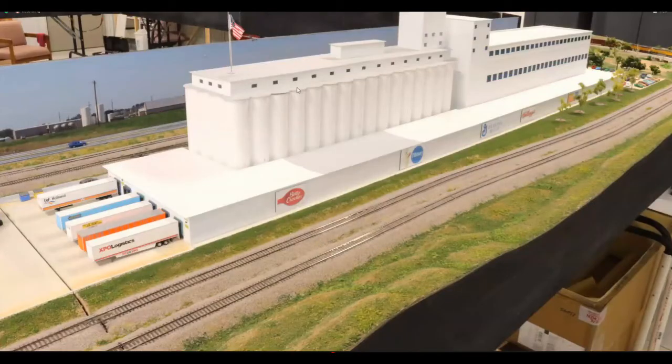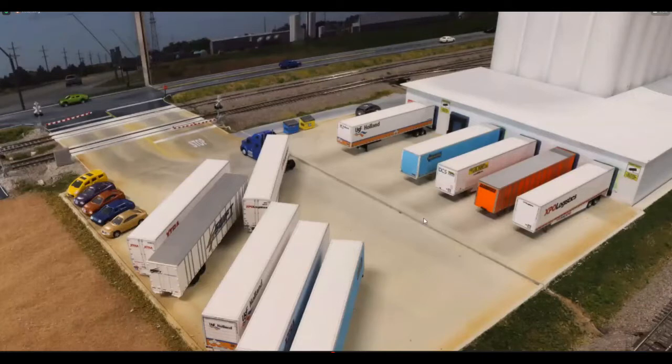Here's the General Mills facility. Now this truck shipping area is greatly compressed. It would have been about another 4 foot, but I wanted to keep it all on one module, so that was dramatically shortened. All of this section here is scratch built. Now the truck loading dock, this was kind of interesting because this Schneider trailer is the only one that's actually plastic. All the other trailers are paper.